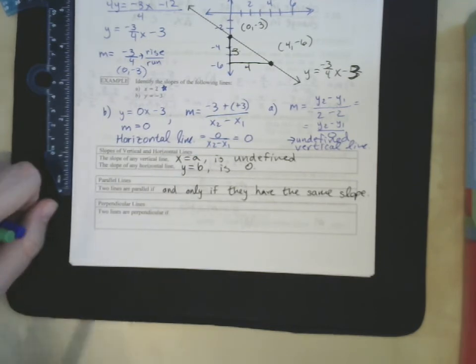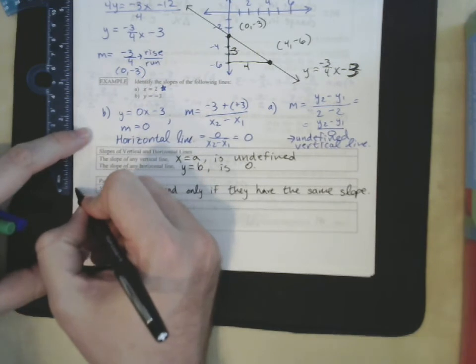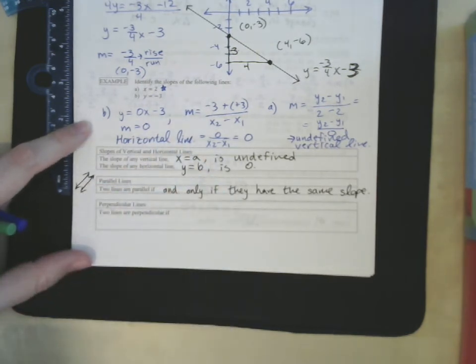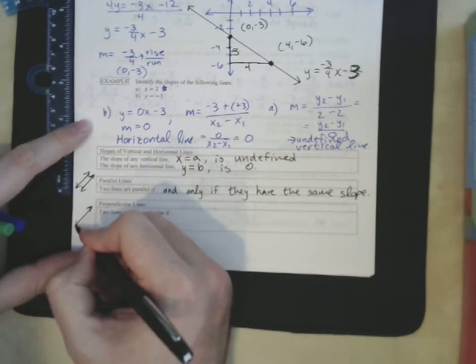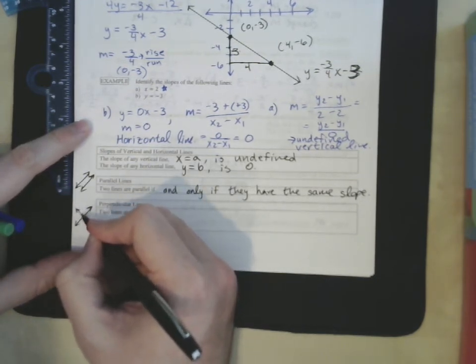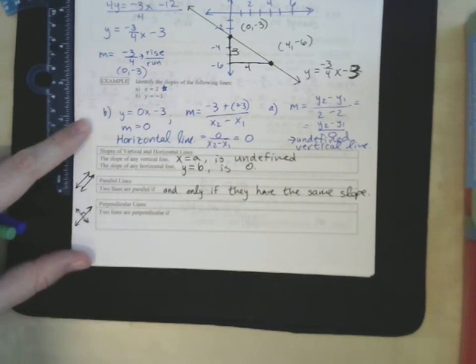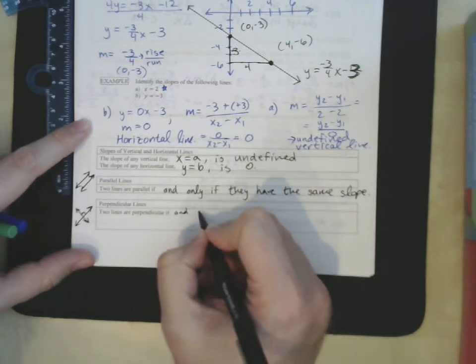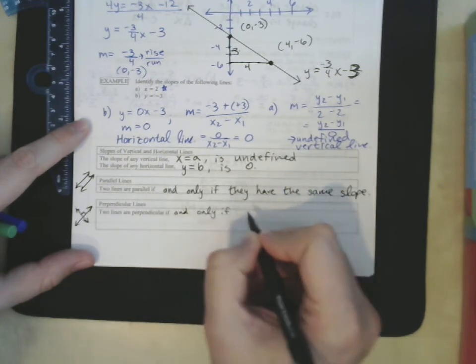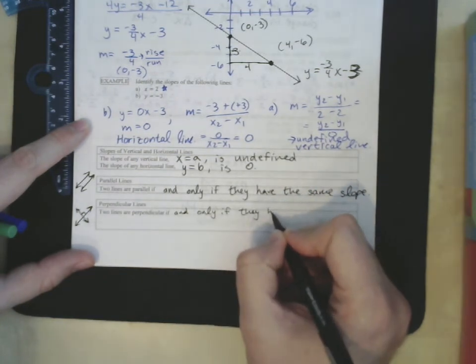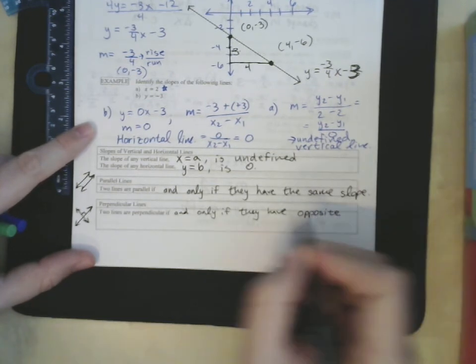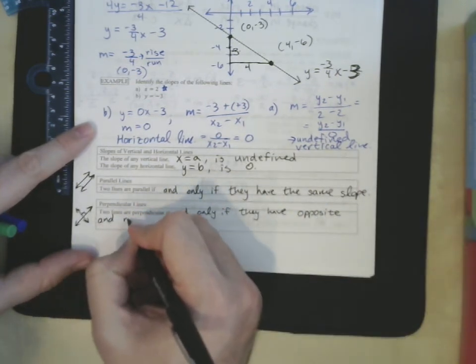Perpendicular lines, a little bit different. So for parallel lines, we're thinking they do this. They run parallel like train tracks. For perpendicular lines, they go like this and make a 90-degree angle. So that's a little bit special. So two lines are perpendicular if and only if they have opposite and reciprocal slopes.